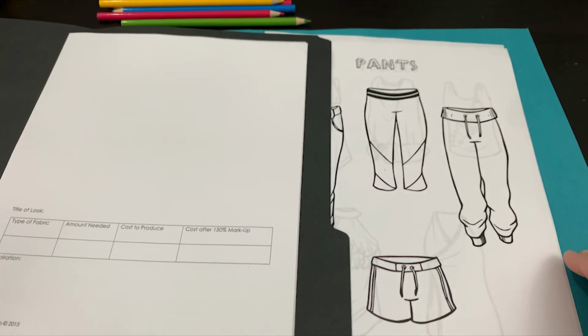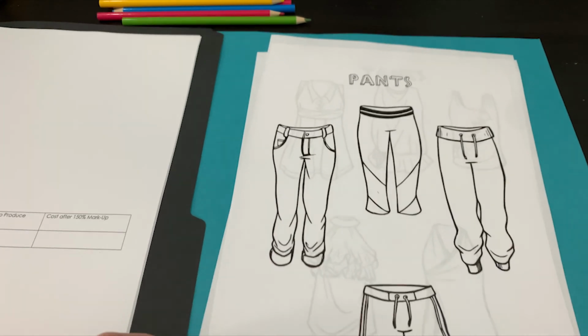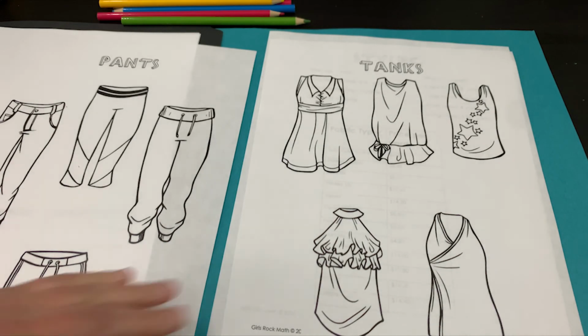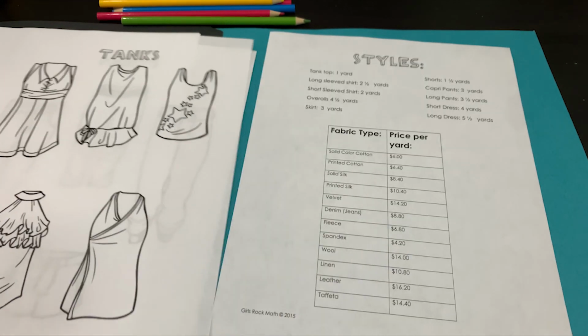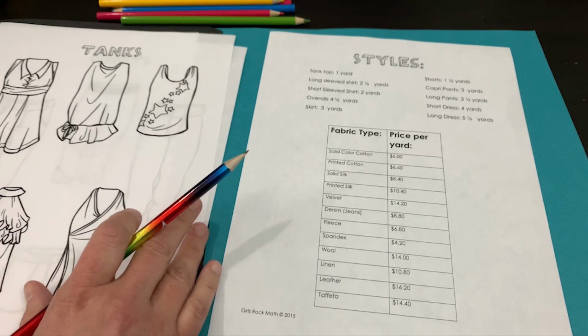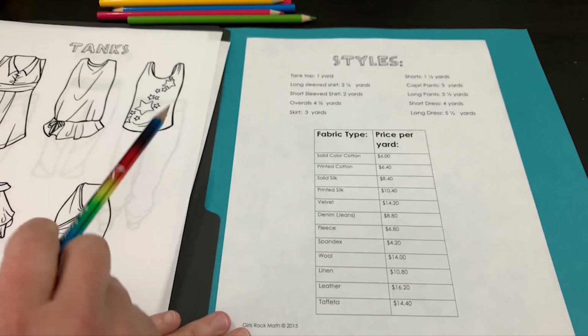So in your notebook, and mine are loose, you have sample clothing. So right here I have the pants and the tank tops. There's also dresses and skirts and shorts and all sorts of other things. In this example, I'm only going to use a couple different parts. So you can see that you also have a page in your notebook that shows the different styles.